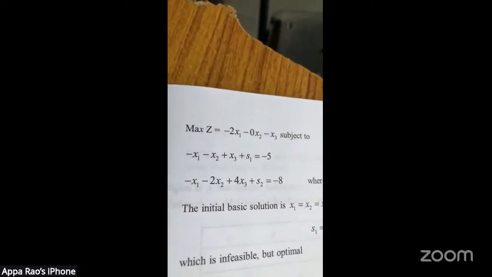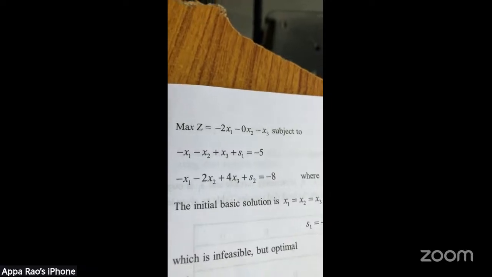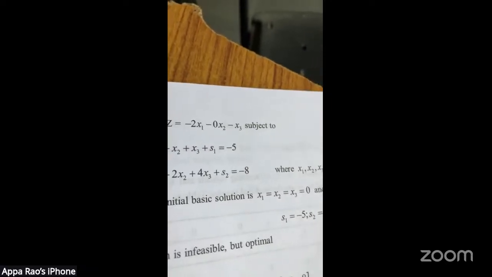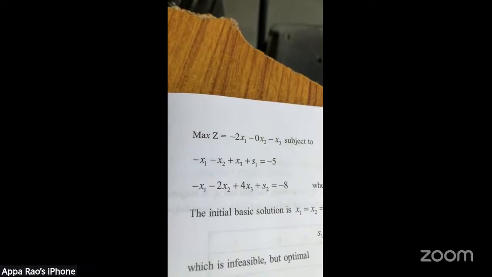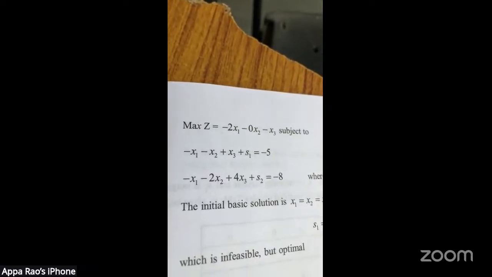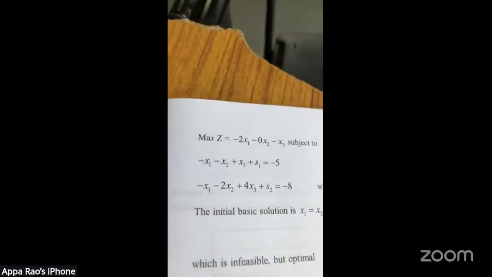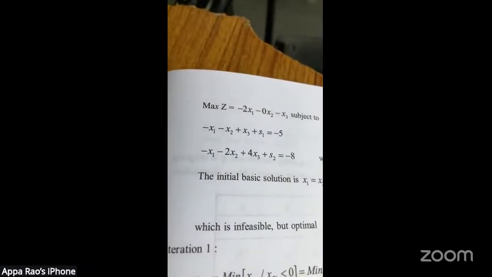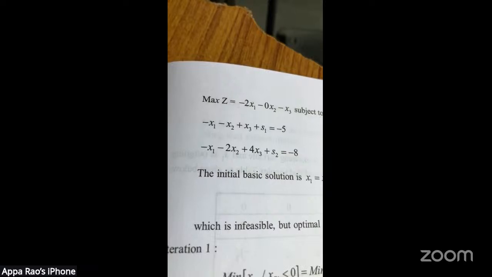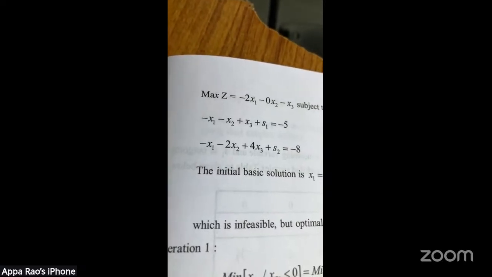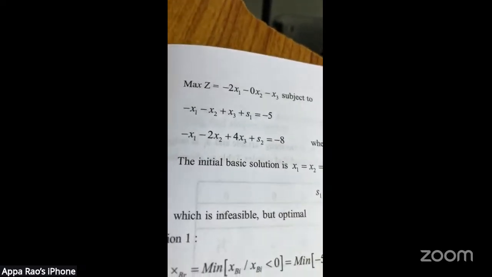we get max z equal to minus 2x1 minus 0x2 minus x3 subject to minus x1 minus x2 plus x3 plus s1 equal to minus 5, and minus x1 minus 2x2 plus 4x3 plus s2 equal to minus 8.